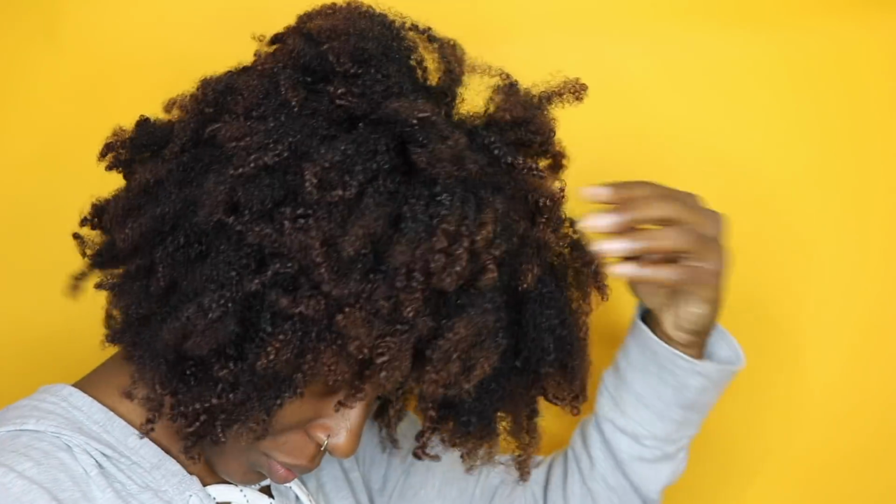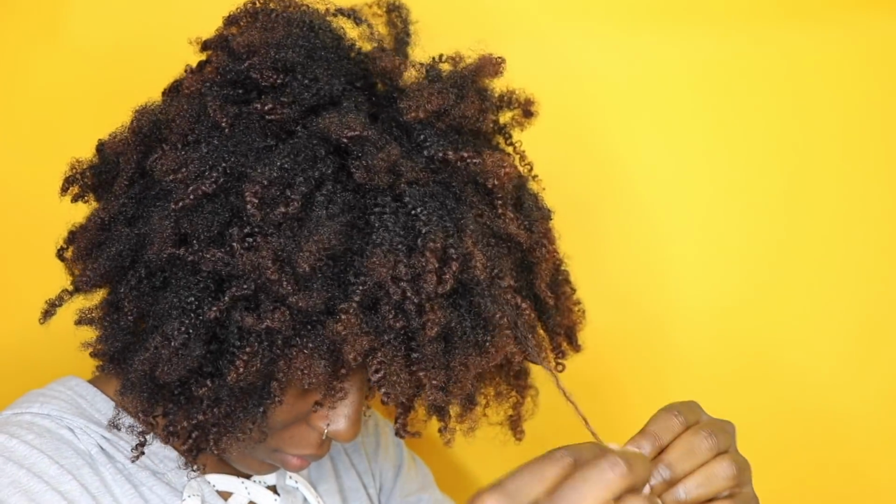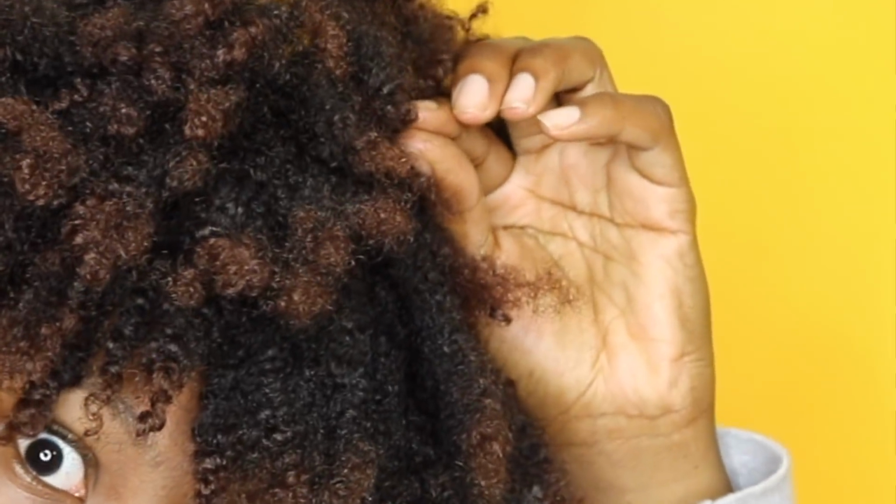Now another way of checking your hair porosity is to grab a single strand of hair, just one, and you're going to glide your finger up and down the hair shaft. If you feel little bumps along the way, that probably means you have high porosity hair, and if your finger slips smoothly through your shaft, then you have low porosity hair. Alright, so now on to density.